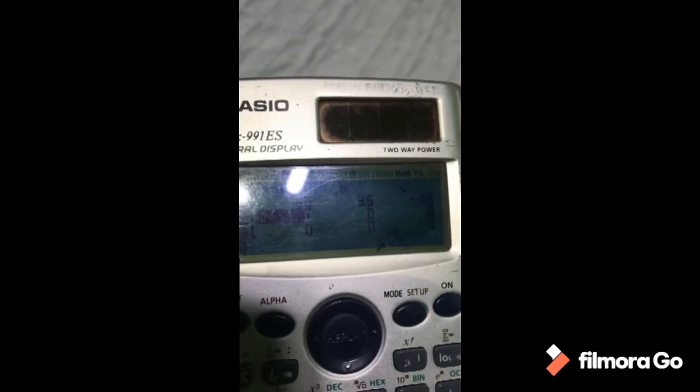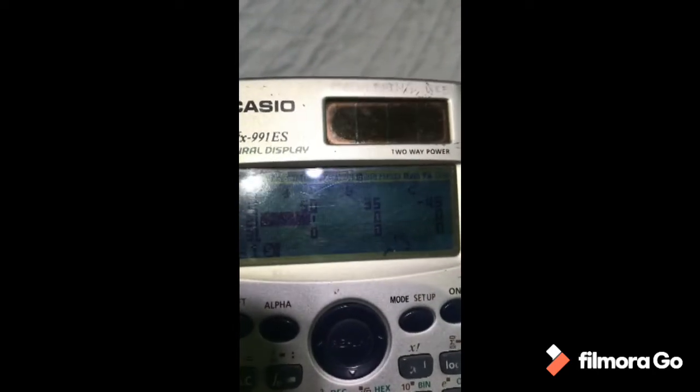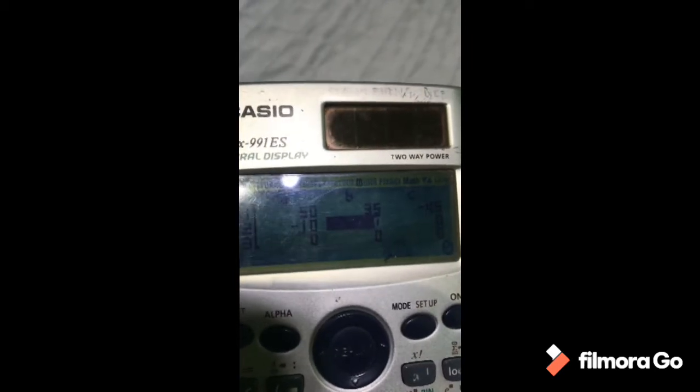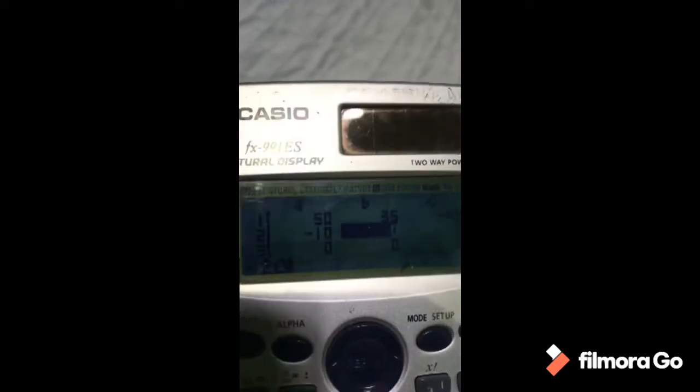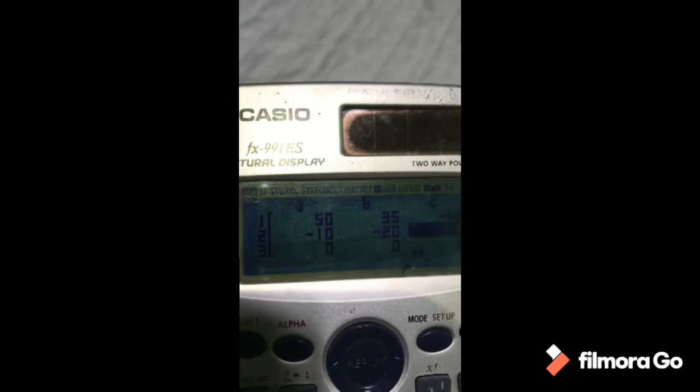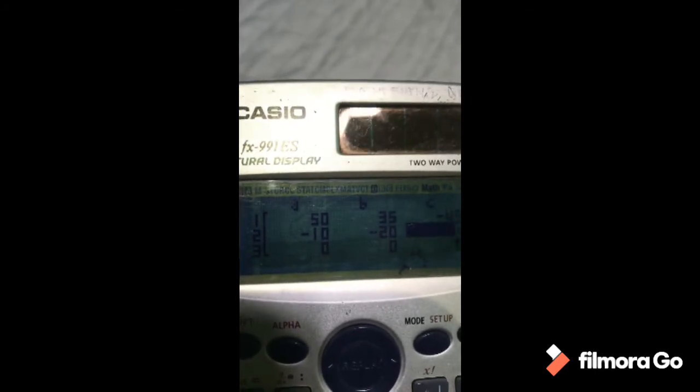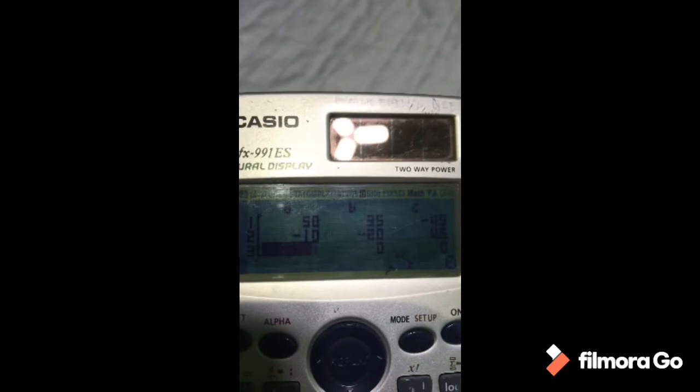In equation 2, our I1 is negative 10, our I2 is negative 20, our I3 is positive 45, and our constant is 0.